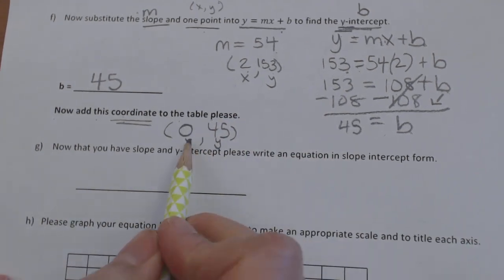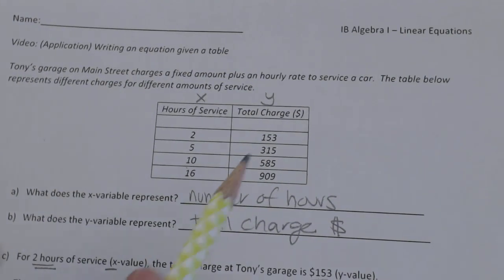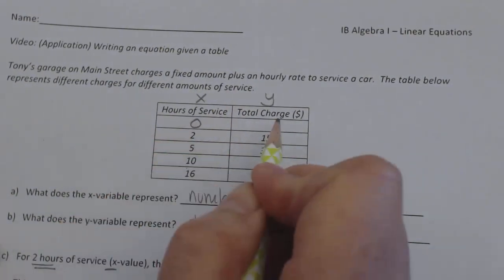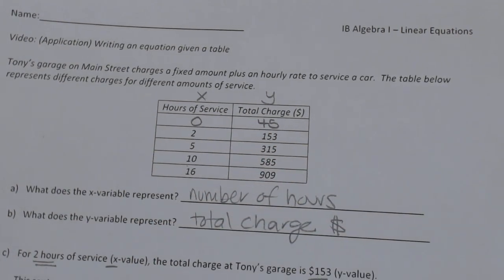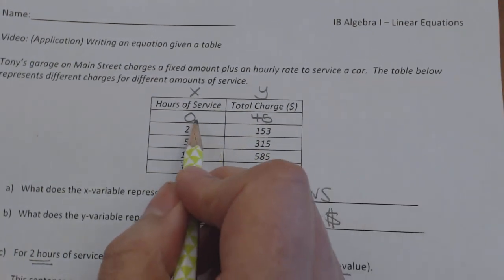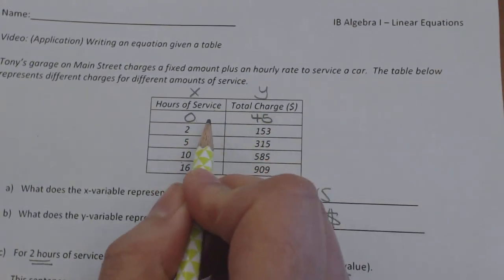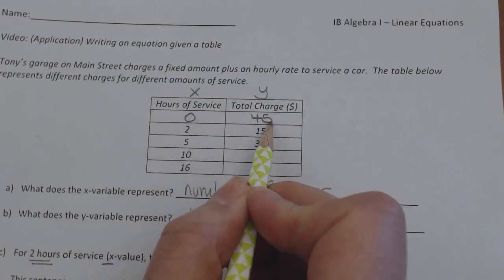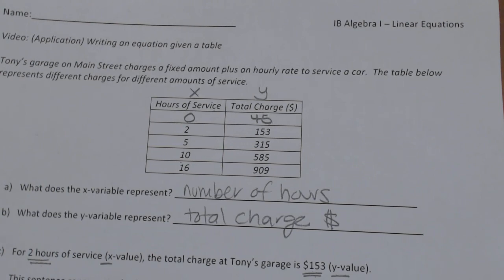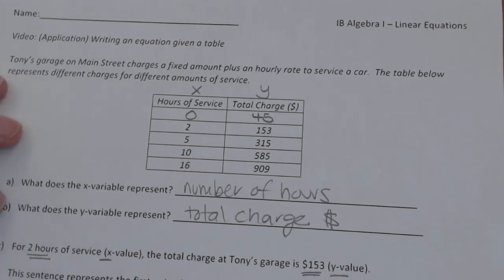So here is the coordinate that we have to add to the table. So I was wondering why these blank ones were here. Here's 0, 45. So just taking it back to your summative again, when you're doing your data plans, please make sure you show the y-intercept in your table. So it's always good to show that 0 and then what your y-intercept value is. I am going to be looking for that when I grade your summative assessments.